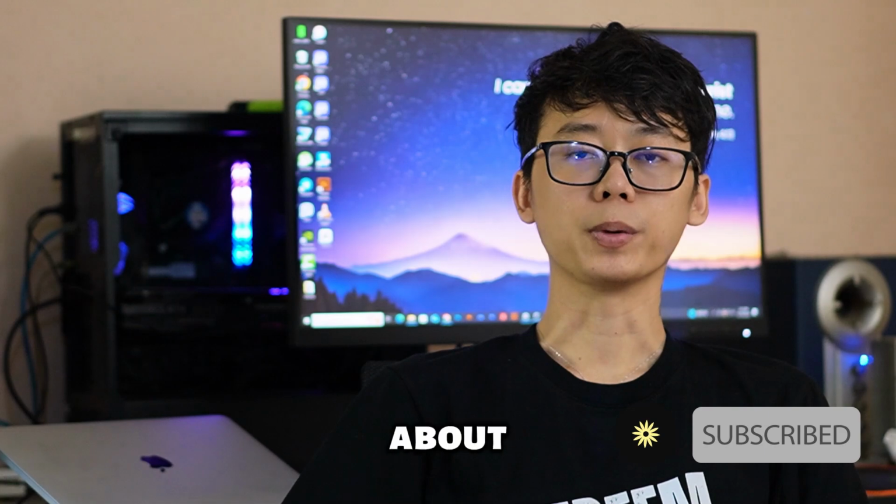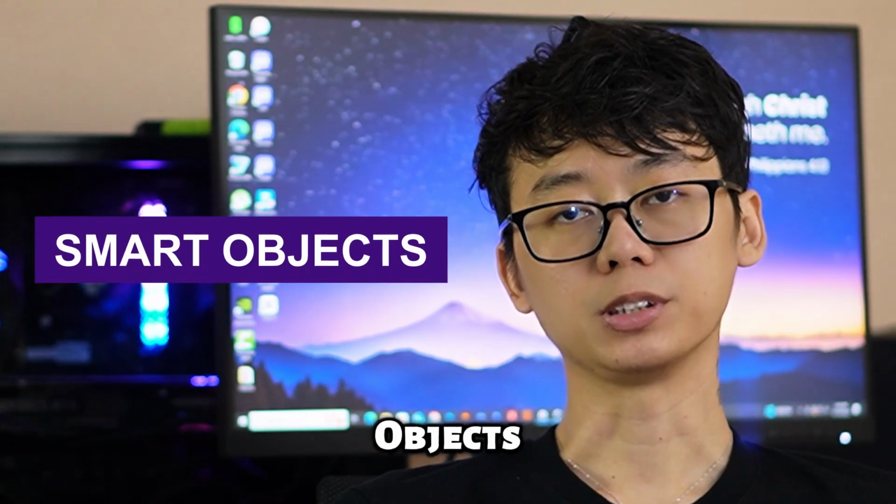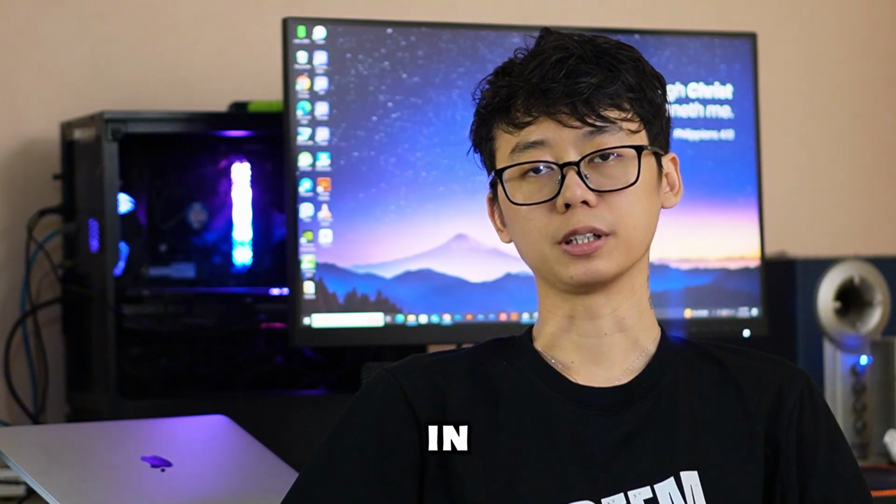Today we are going to talk about one of my favorite tools in Photoshop, Smart Objects. These little guys can save you so much time and they are very useful in your design workflow. Let's dive in.